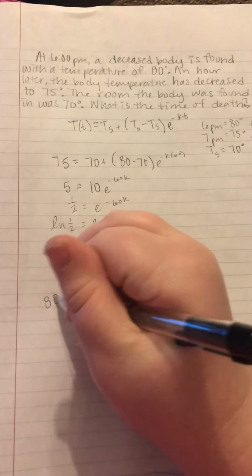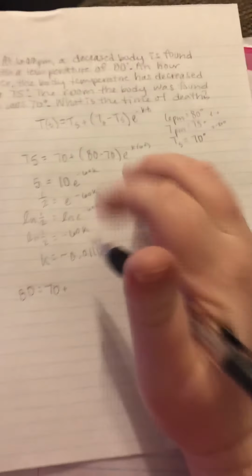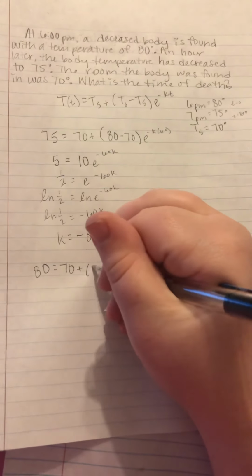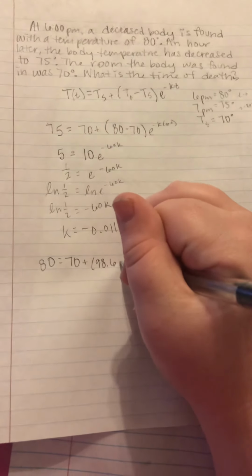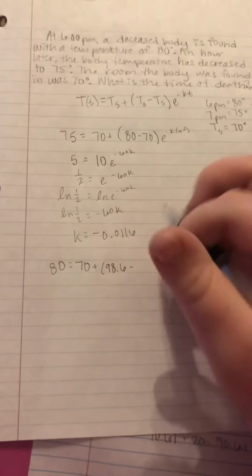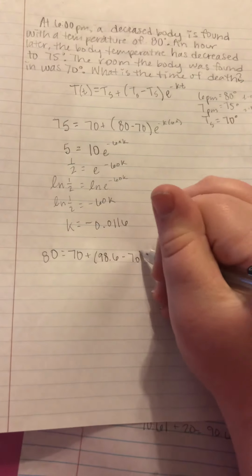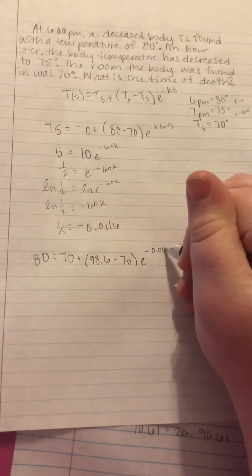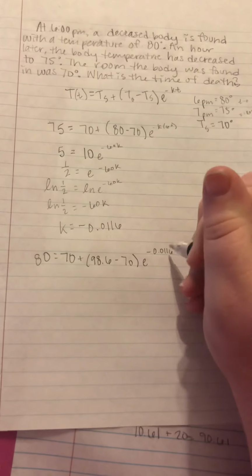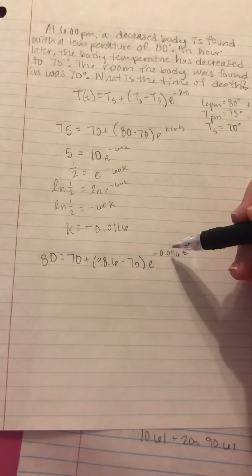So we're going to have 80 equals our surrounding temperature plus our original temperature, which is 98.6, because that's the temperature the body was at before it deceased. And then we're going to subtract the surrounding, e to the negative 0.0116 t, because that is our k, our constant of proportionality.